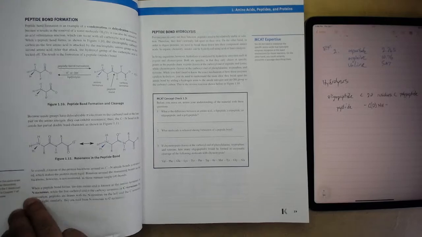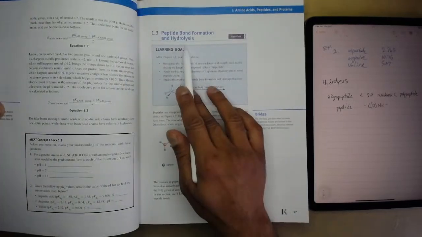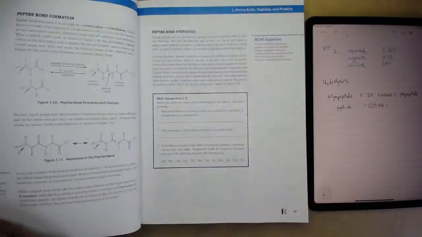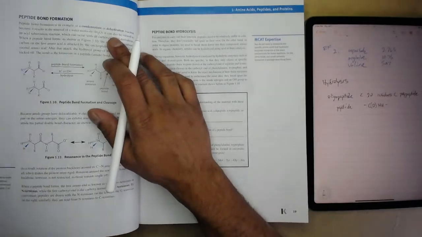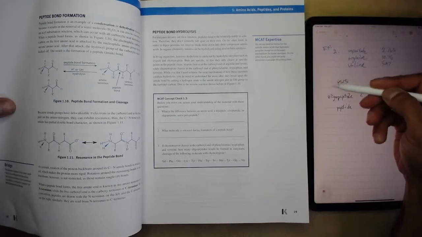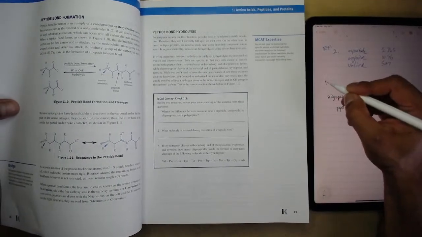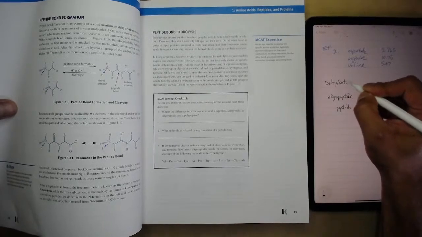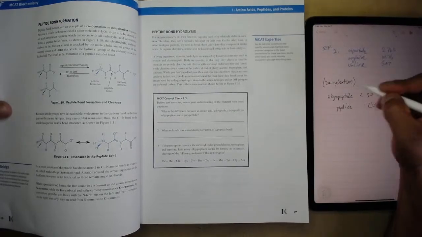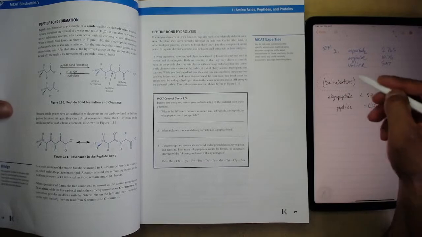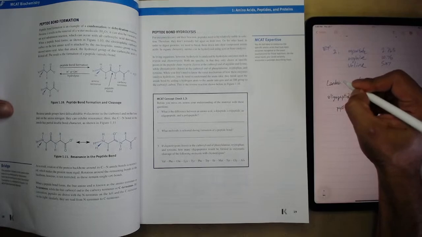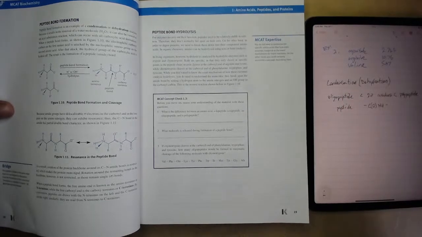Hydrolysis is the breaking of peptide bonds. Dehydration or condensation is the peptide bond formation. So let's remove hydrolysis and put dehydration instead. Condensation / dehydration.